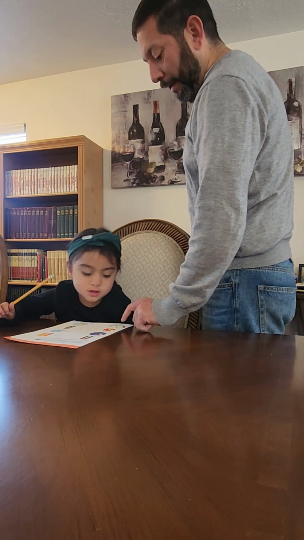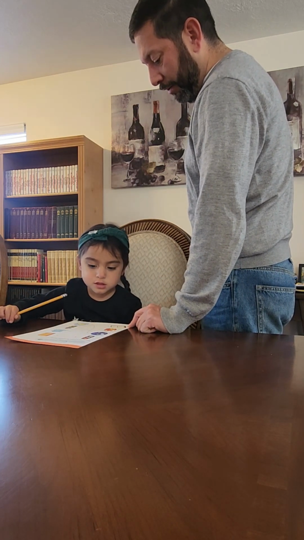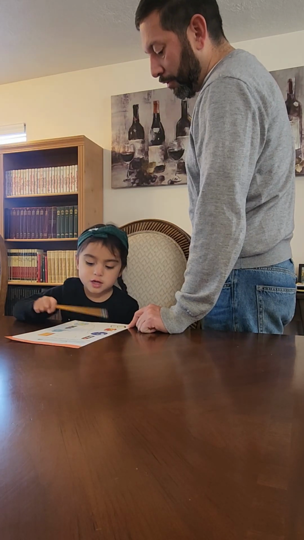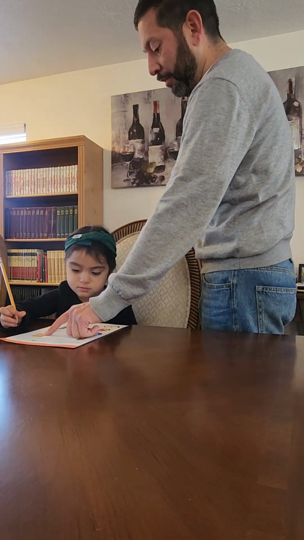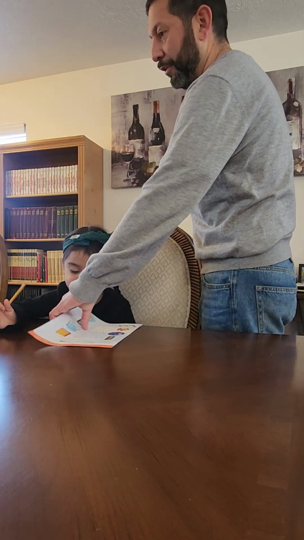Very good. Now this is a book, right? It's open, and this is open and closed. Very good. You recognize that the book is open and its opposite is? Closed. Very good. That was a perfect score.